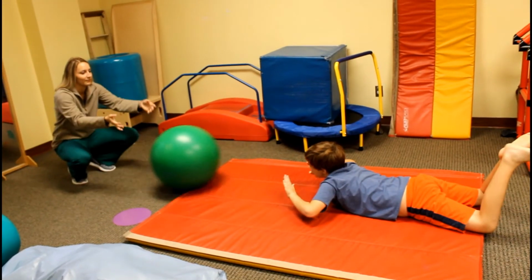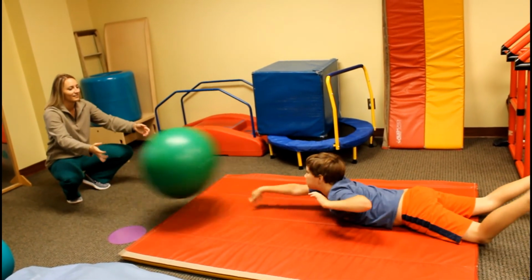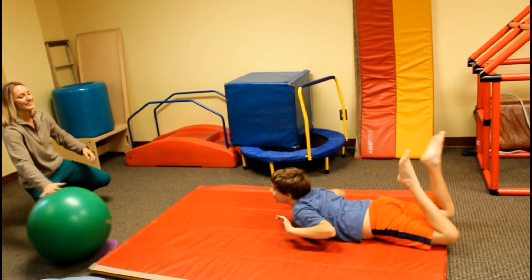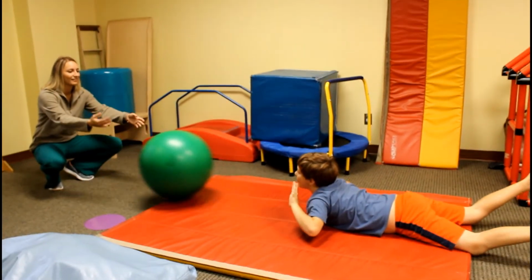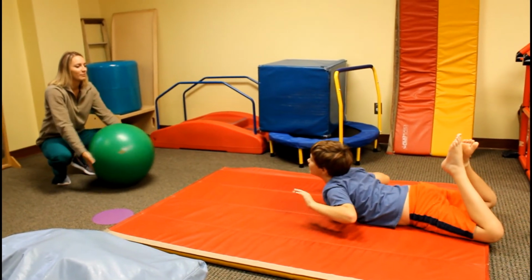This position is called prone extension. To do this, tell your child to lay on their belly and bring their arms and legs up off the ground like Superman. When you roll the ball to them, they should be using both hands at the same time to push the ball back to you. This position may be hard for your child, so make sure to take rest breaks throughout.